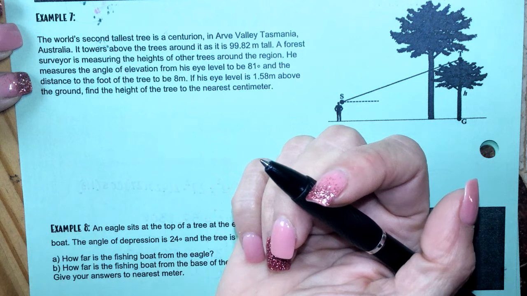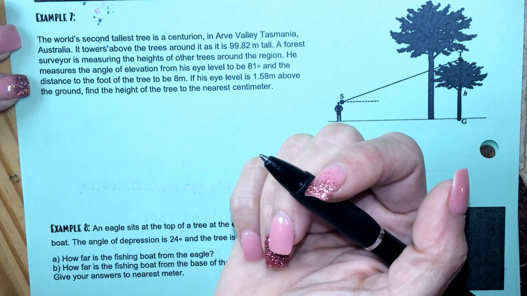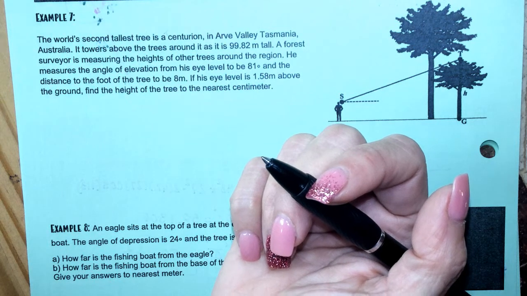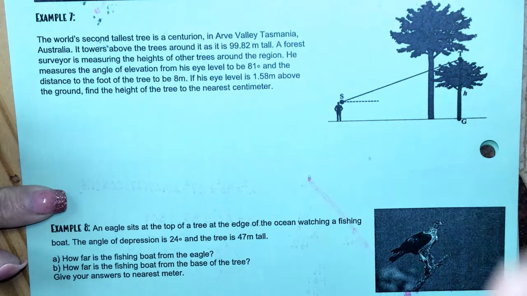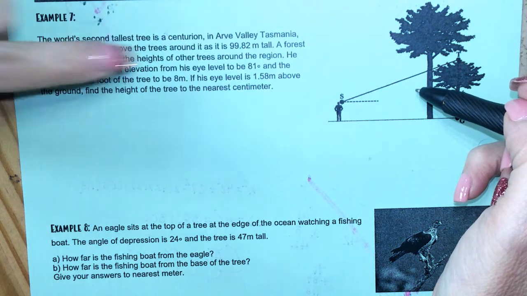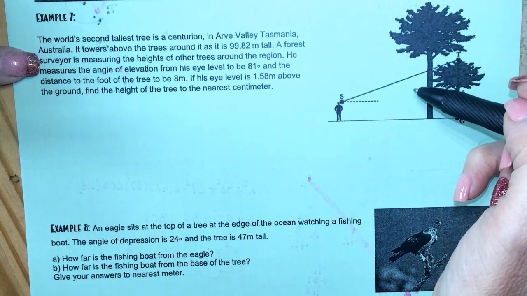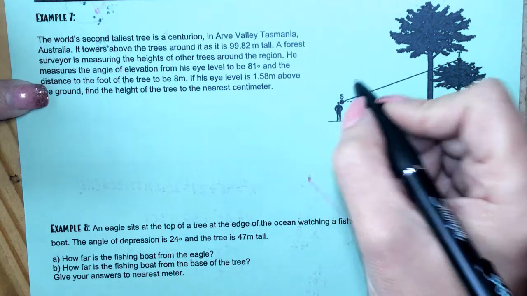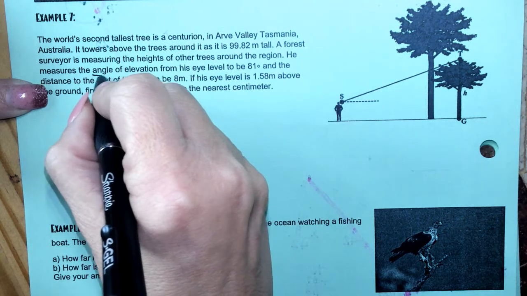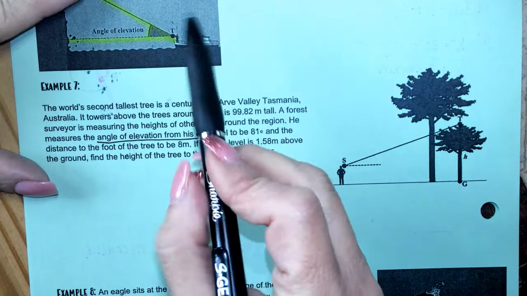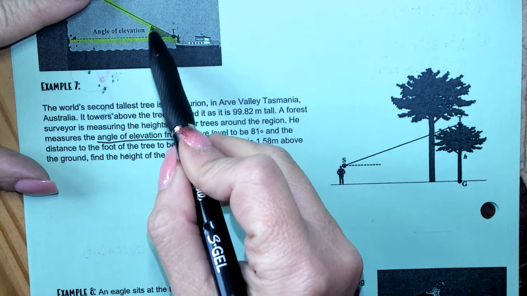So what are we even trying to find on this one? Find the height of the tree to the nearest centimeter. So what you know is this tree towers 99.82 meters tall. The forest surveyor, he's measuring here. And one thing I did notice is the angle of elevation of the eye. So remember, angle of elevation is when you're looking, it's your angle here.